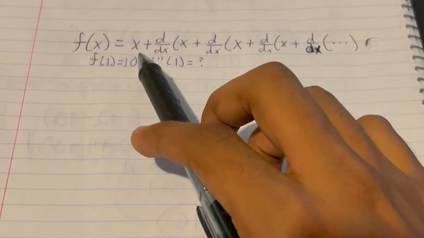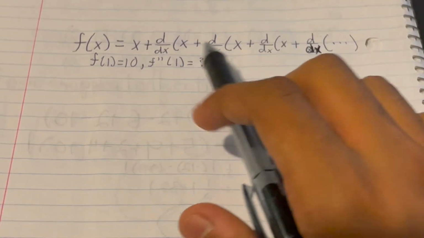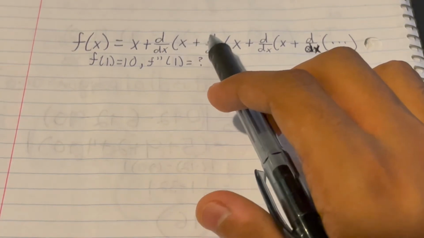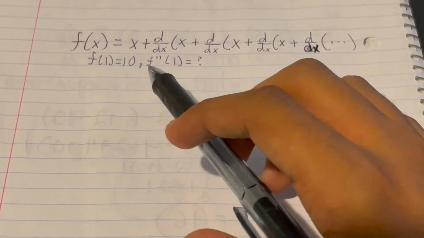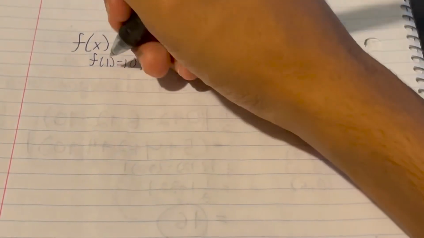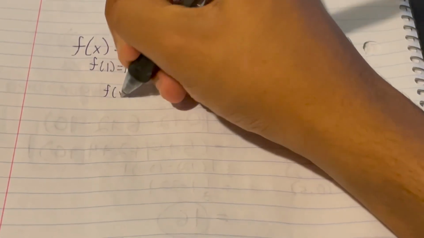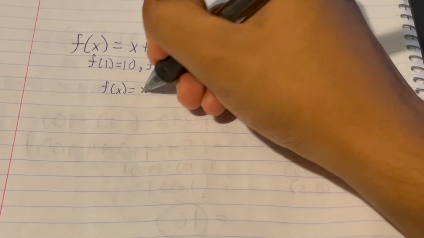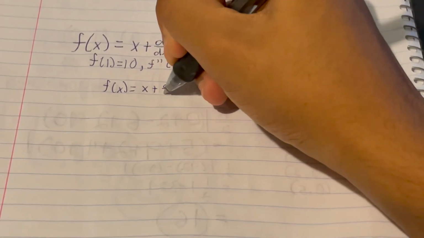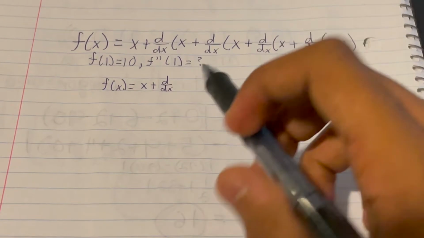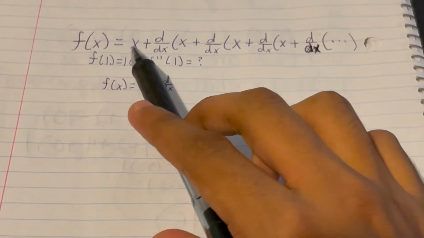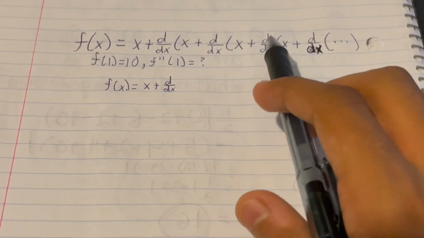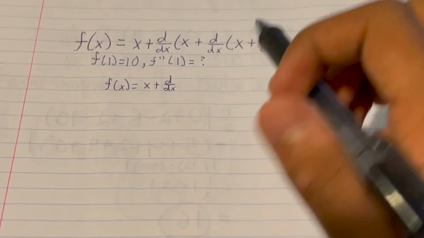So first of all, let's deal with this infinite equation right here. f of x equals x plus d over dx of x plus d over dx of x, and so on and so forth. We can rewrite this as f of x equals x plus d of dx. So far so good, but keep in mind, basically what repeats here is this x plus d of dx. Then it goes to x plus d of dx, x plus d of dx, and so on and so forth.